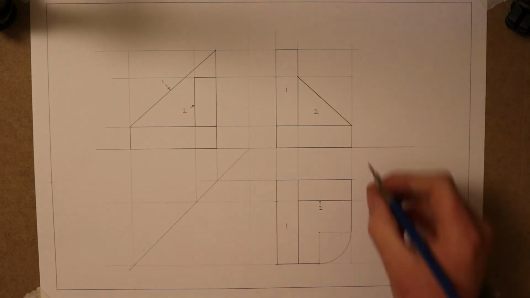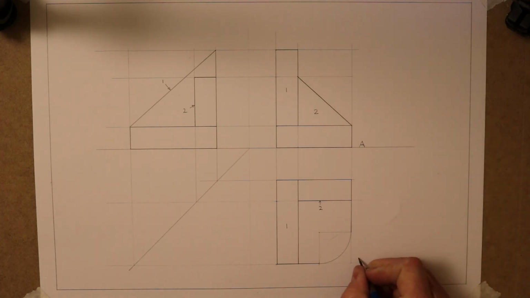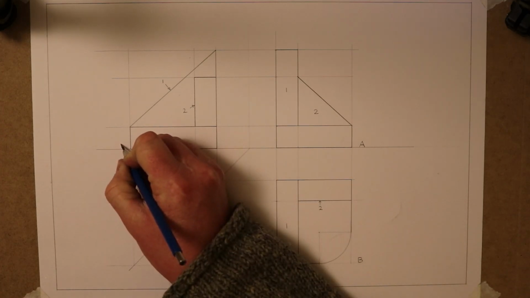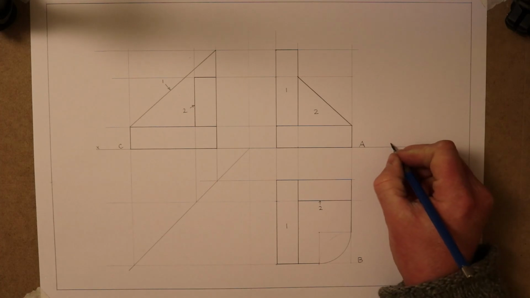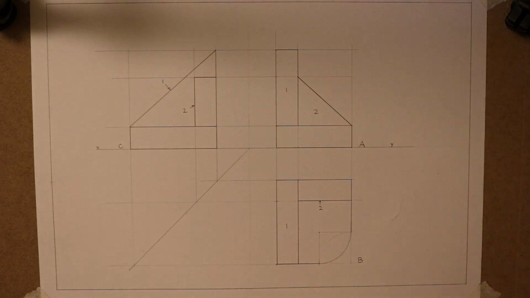The final thing I'll do is just highlight what views these are. That's view A, front elevation. Down here I've got view B, which is the plan, and over here I have view C. And I'll also label my XY line. And that's the drawing.